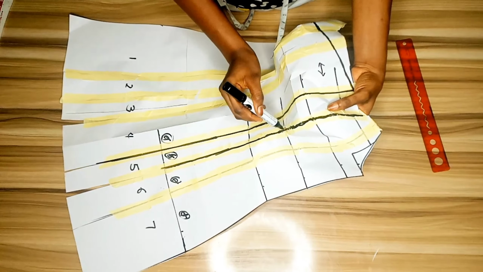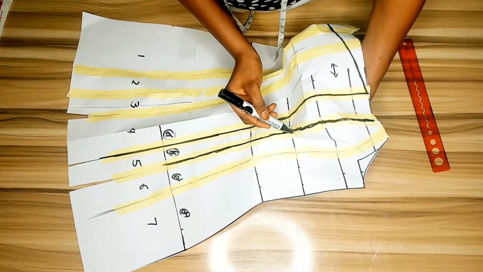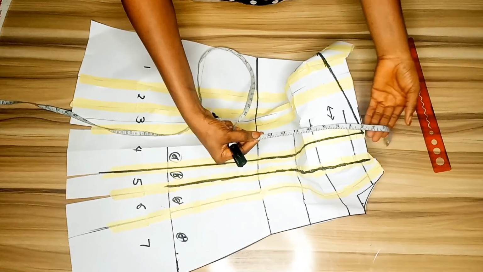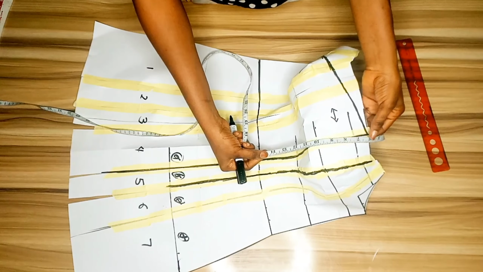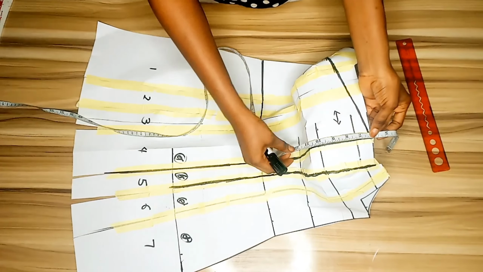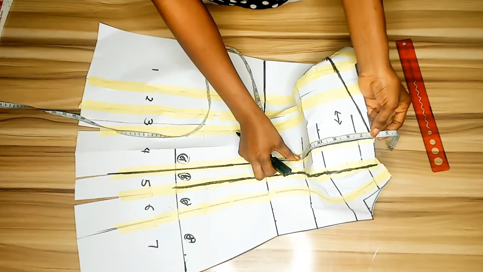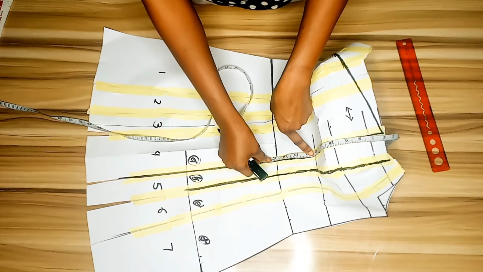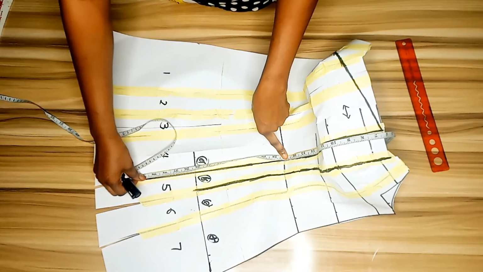They need to be 2.5 inches away from each other. Placing my tape rule this way around this part, I want to make sure that the lines are corresponding with the measurements I took for my body. So as you can see, this is the upper part and I have my bust point and then under bust followed by the waistline and then the length of the top.